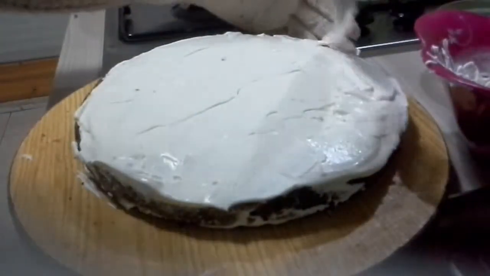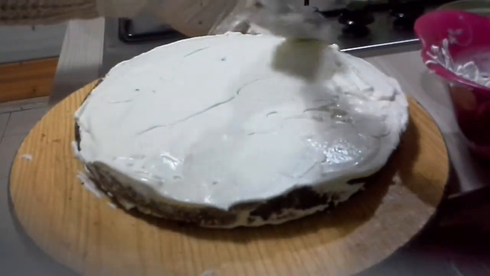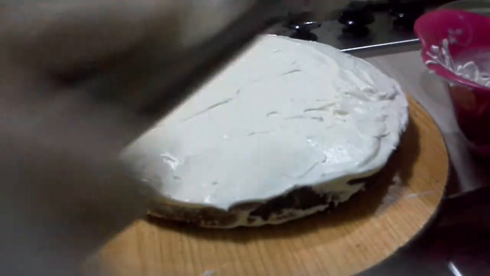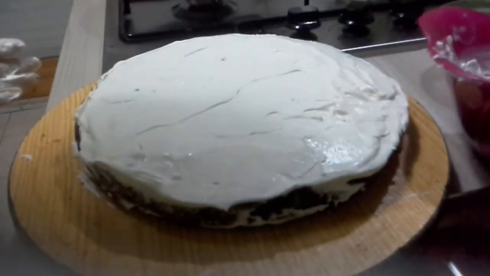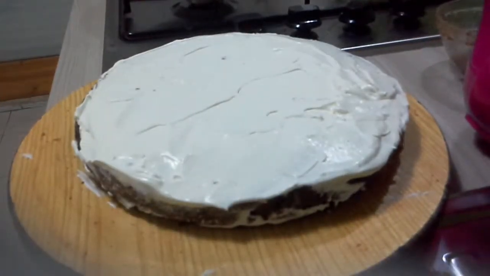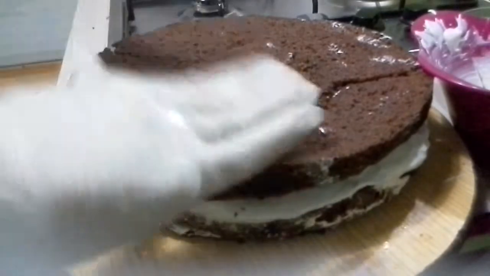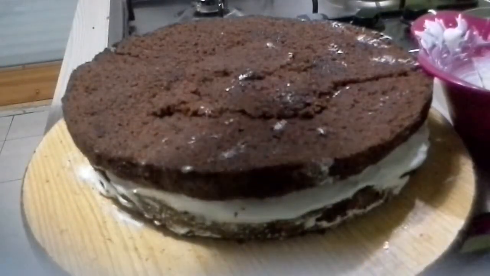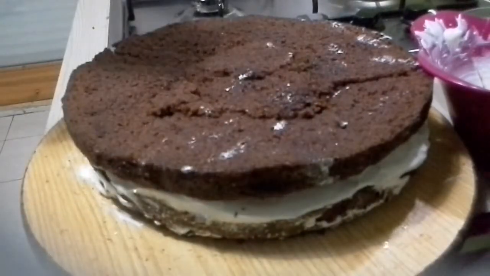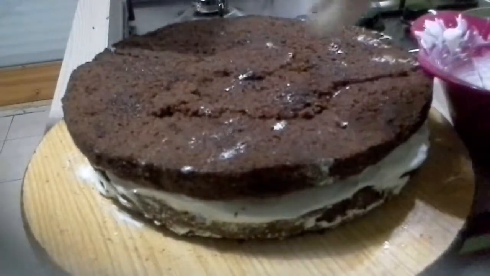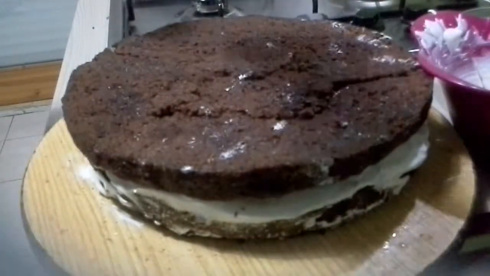Now we are going to add to it our next part of the cake, the other part. I've added the other part of the cake. I'm going to just dab some water on top of it. It's sugar water, just for a bit of moisture, so that it's a bit moist.